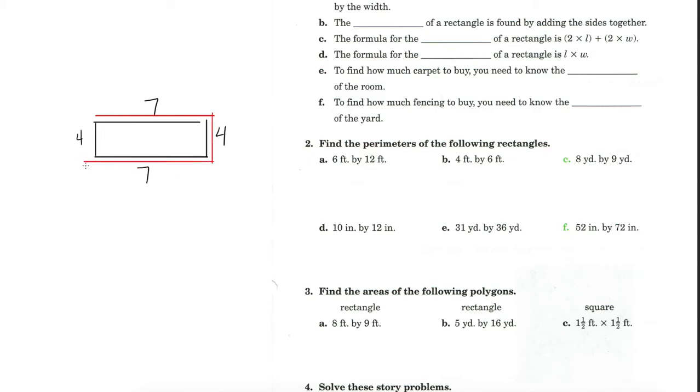Like how long is the shape? What's the distance? It's like if I walked around my rectangle here, what's the distance I'm walking? So you're measuring the length around the shape. The way you would figure it out is simply add up all the lengths of the sides, and that'll give you the perimeter.